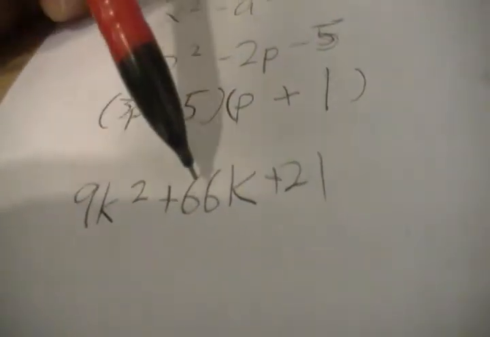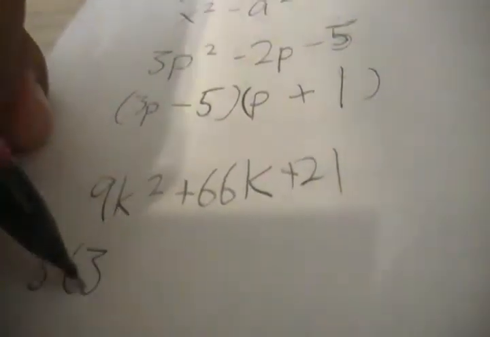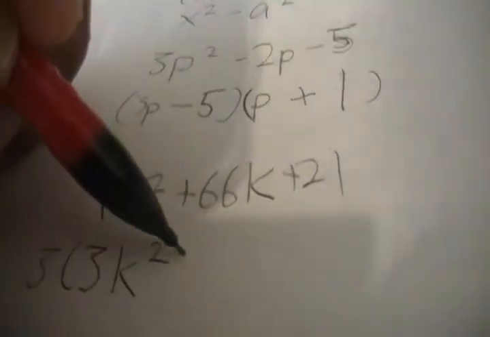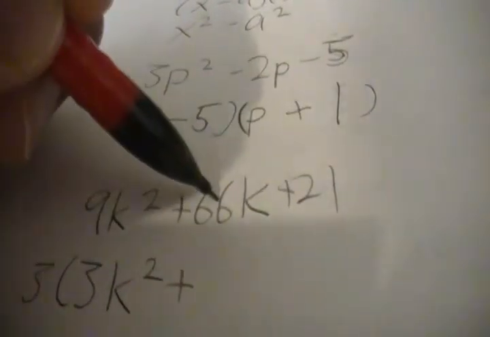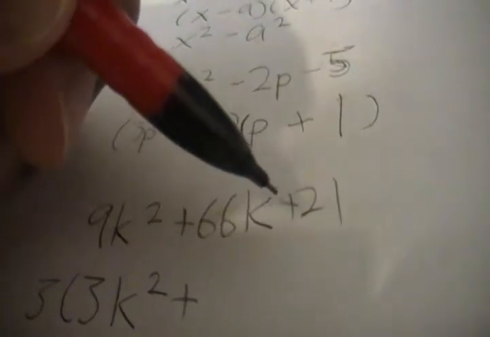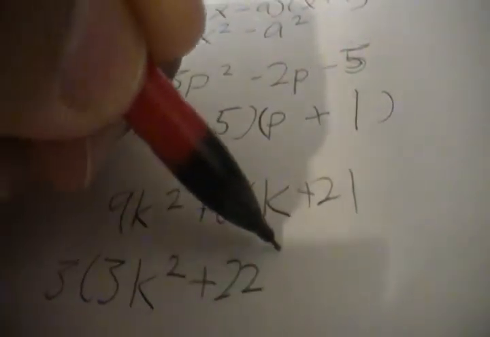Do they have a factor of 3? They do. So you can factor out a 3, and if you do that, 9 turns into 3, because 3 times 3 is 9, k squared, plus, if we factor out 3 from 66, that's 66 divided by 3, so that's going to give us 22.